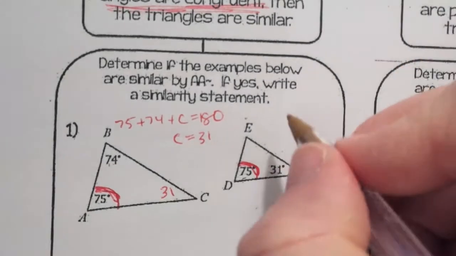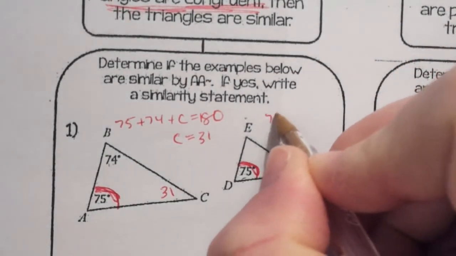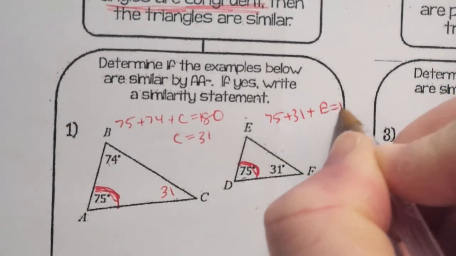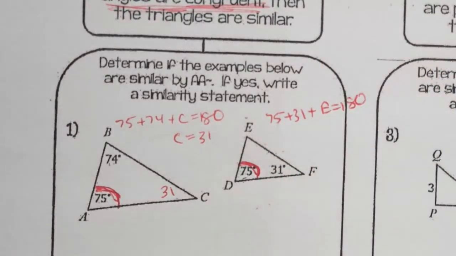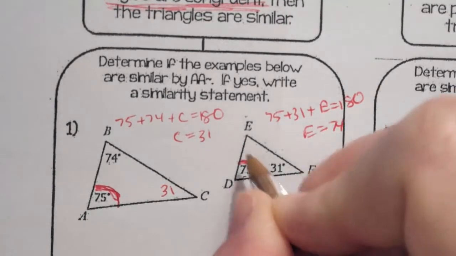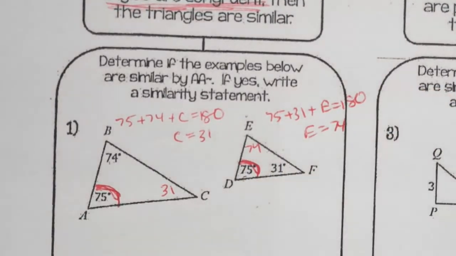Okay, do the same thing to the other part. 75, 31, and that angle E would also equal 180 degrees. So 180, subtract the 75 and the 31 in your calculator, and we would be left with E is equal to 74. Okay, so now let's see what works.